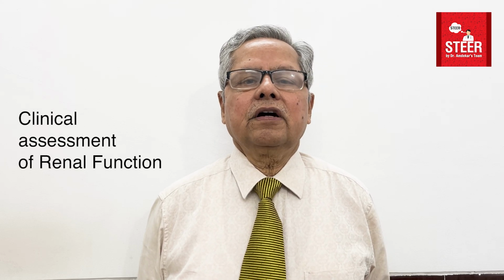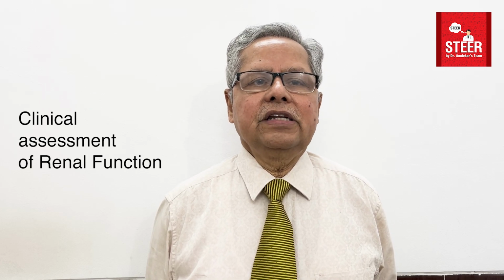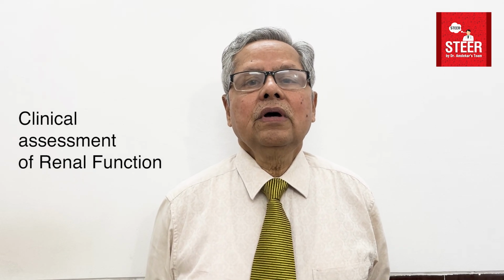Today we are going to see how clinically we can evaluate renal function, and therefore we will concentrate on those aspects of clinical medicine which may be able to guide us for making a diagnosis of a renal disorder or may be able to evaluate the function. The kidney has different parts: the glomerulus, the tubules, the collecting system, and the ureter and bladder and ultimately the urethra, etc. So we'll take them one by one.